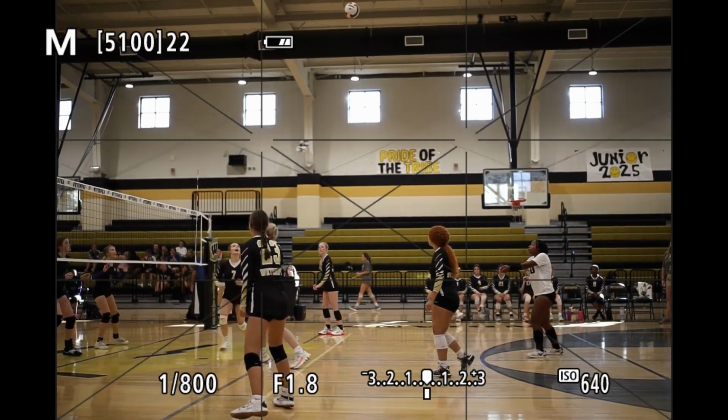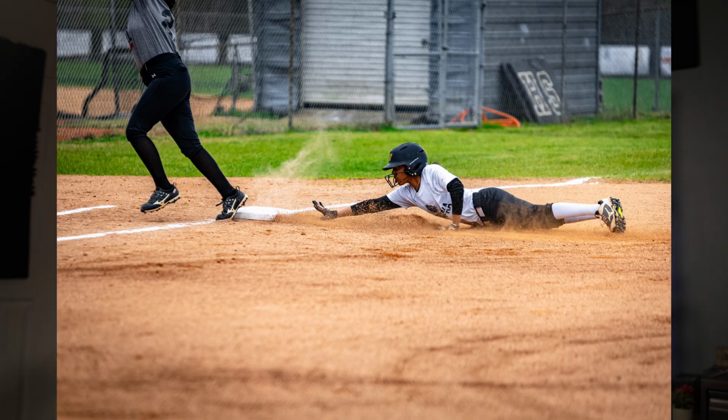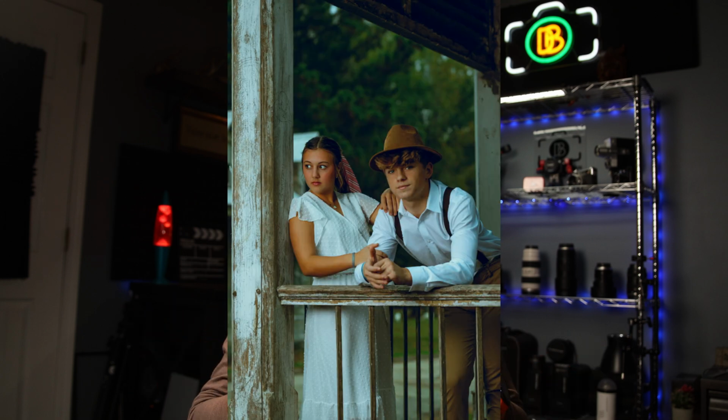So with sports and action, in order to freeze that action, you're going to want your shutter as high as you can. So 1/1000th of a second is what I would use as my base for doing sports photography. If I'm doing portraits, then probably 1/200th is what I'm going to be at because that's your flash sync speed. But we'll cover that in another video. Ideally, you want your shutter speed to be as high as possible without being underexposed.